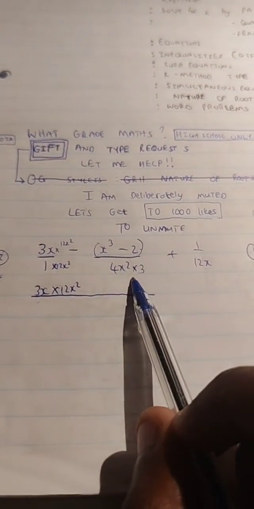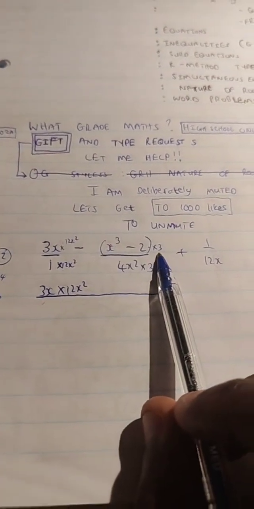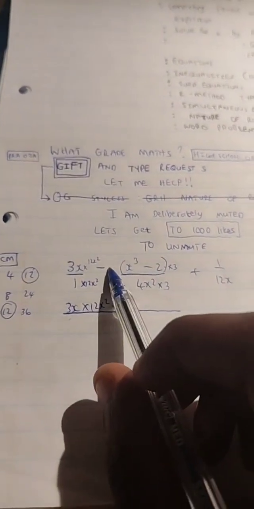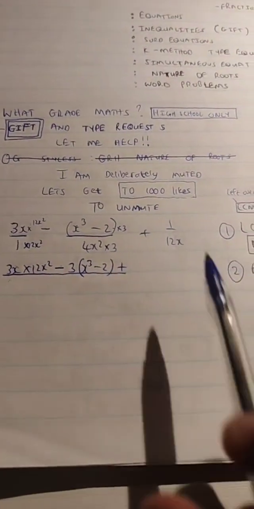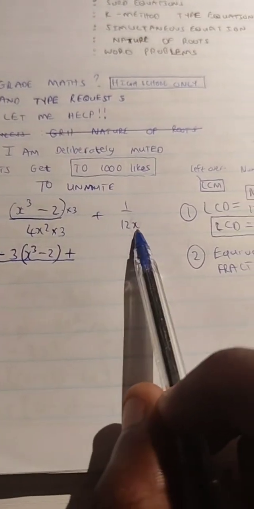And remember what you do at the bottom, you must do at the top. Okay. So that means we are going to say minus, write this minus sign. This 3, we are going to write this side and then say x cubed minus 2 plus this plus sign. What are we going to multiply 12x by in order to get 12x squared?